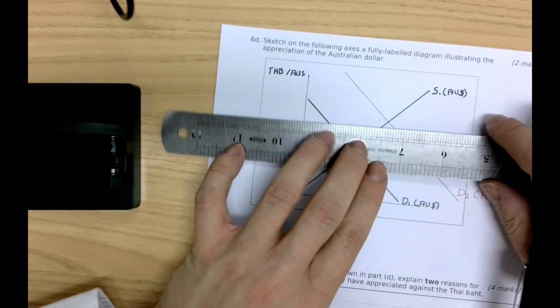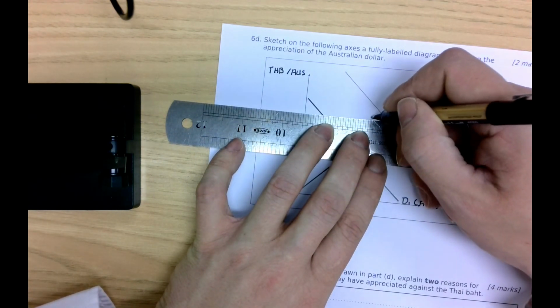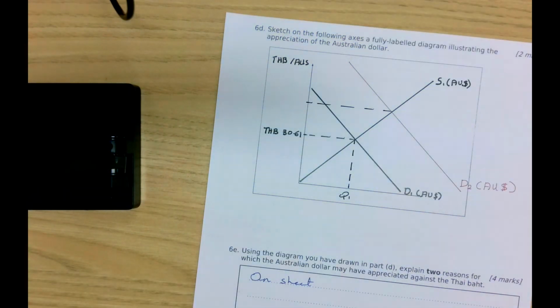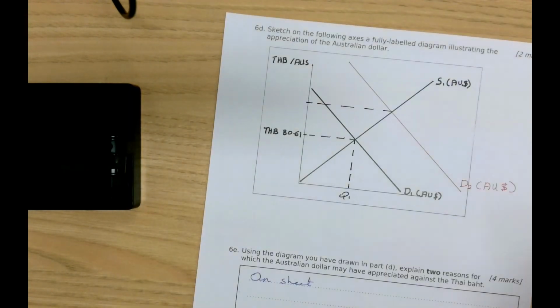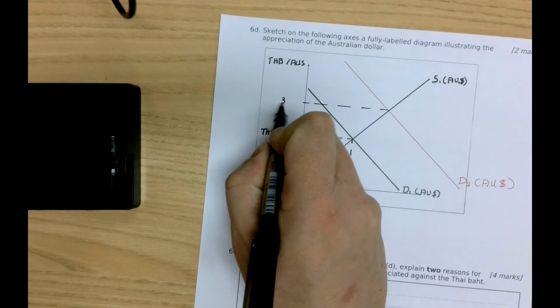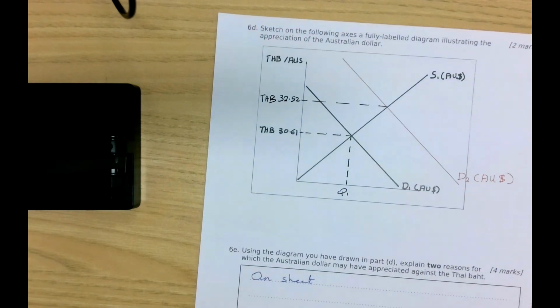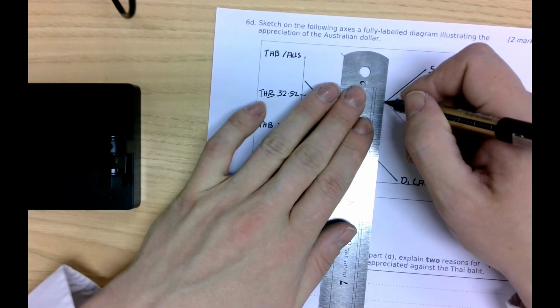It was 30.6, and now the new exchange rate is 32.52 THB. Lovely. And I might as well, now that I'm here, be rude not to just drop a quantity one as well. You didn't have to, but just do it, please. Lovely.